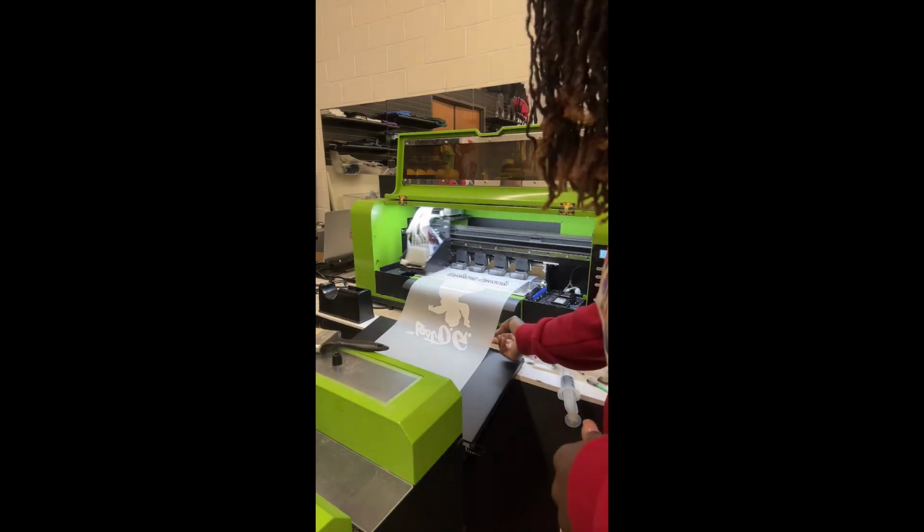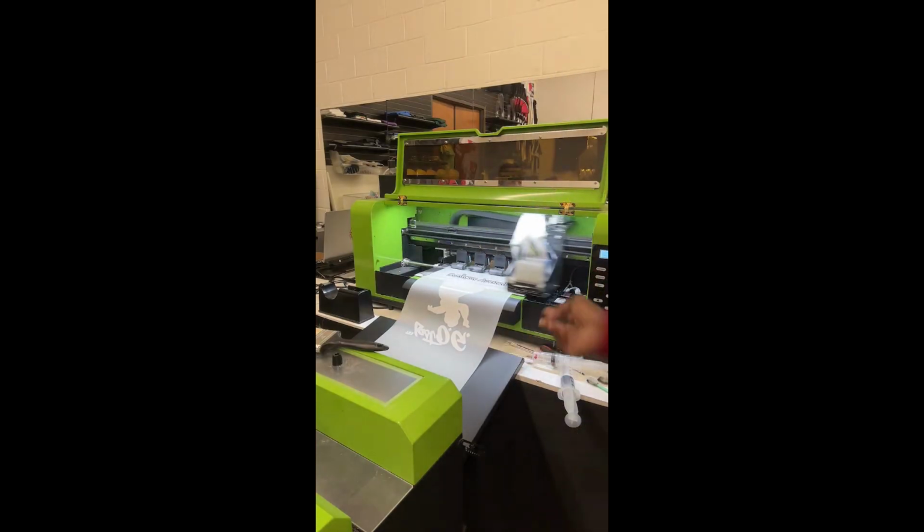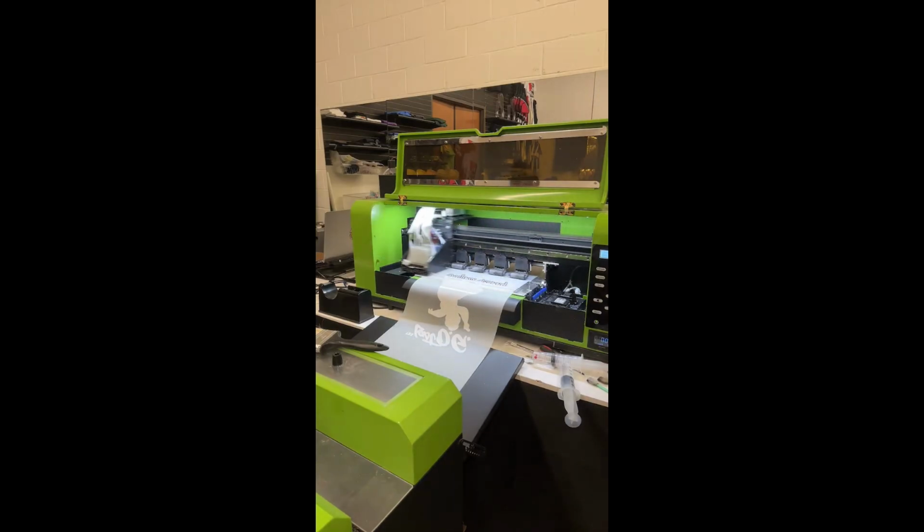Boy, when they did that the first time, we were like, oh, hey. Oh man, y'all are gonna see some. Not no printing mistakes today. This is no reprint Tuesday.